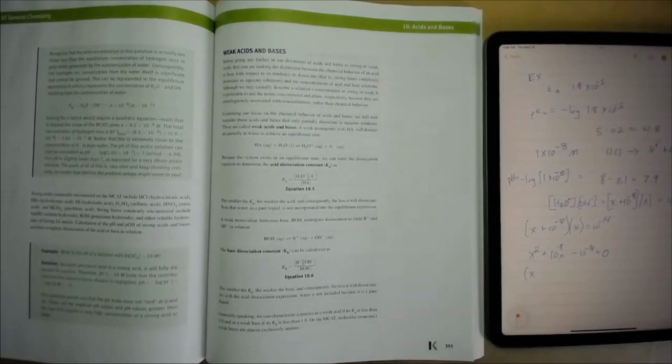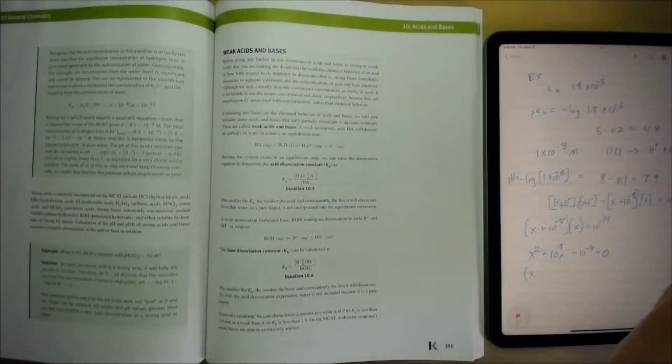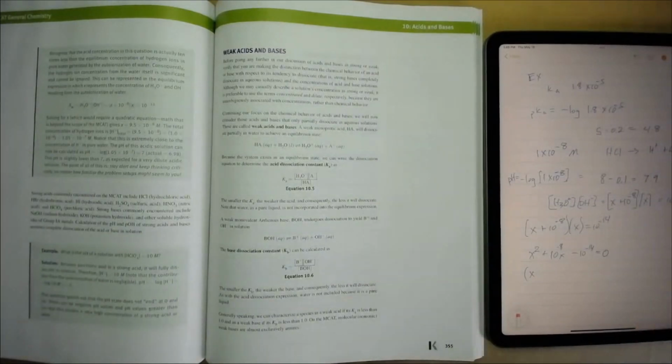What is the quadratic formula? x equals minus b plus or minus the square root of b squared minus 4ac, over 2a.